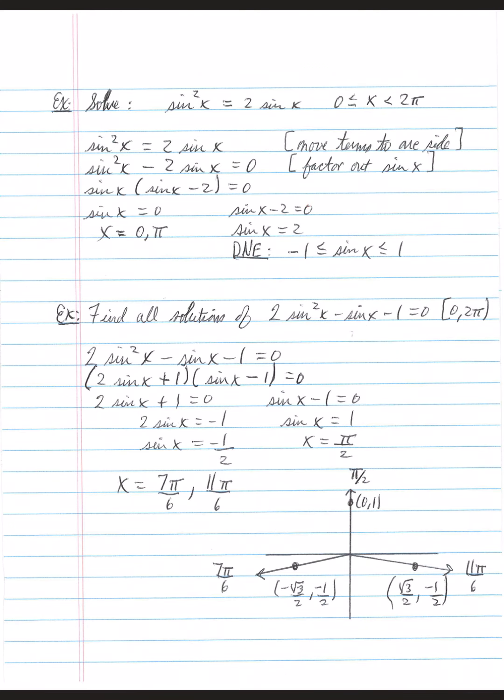The angles within one revolution where the sine value or the y-coordinate is 0 happens at 0 and pi. The other factor, when you add 2 to both sides, sine x is never equal to 2 because sine, remember from its amplitude, has a range of -1 to +1. 2 is outside the range, so this one has no solution.